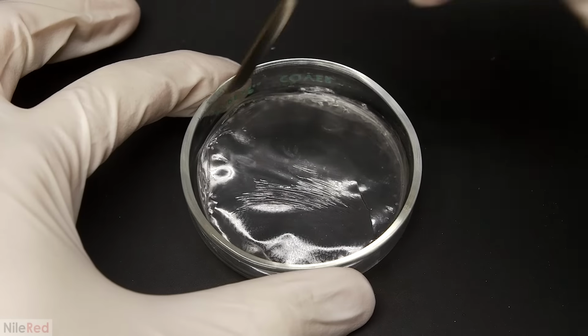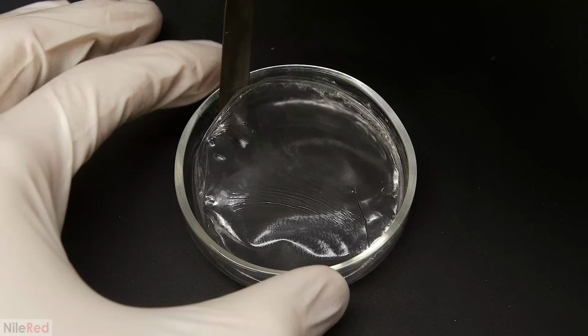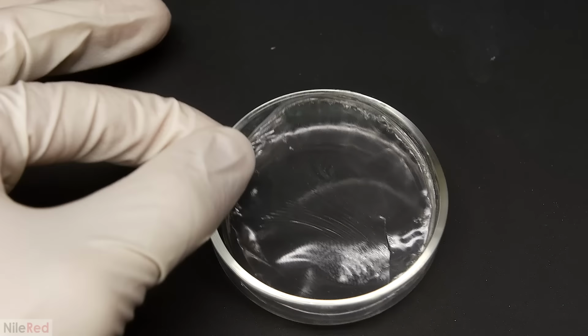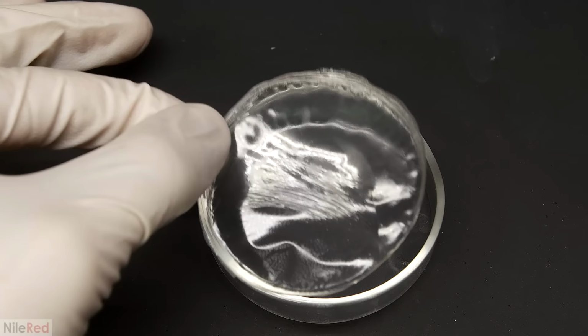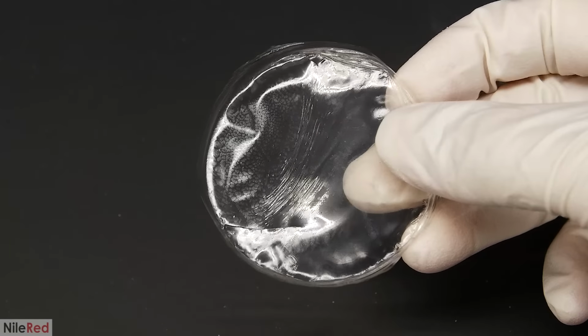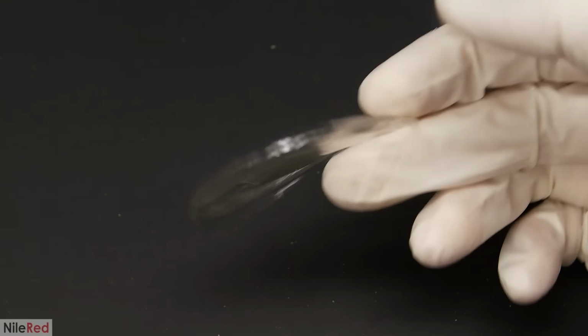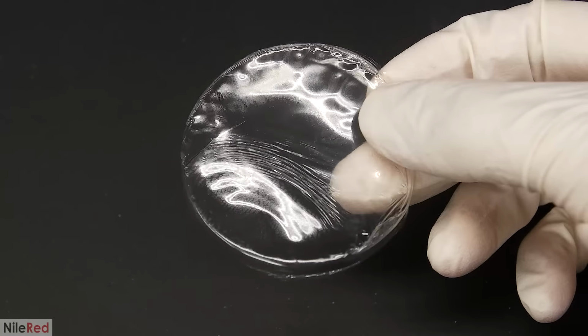I first look at the one in the dish, which turned out way better than I expected. I honestly thought it would just stick to the sides and be a complete mess, but it was extremely easy to remove. It's definitely not the most beautiful piece of plastic, but I was still pretty impressed by it, considering it did come from filter paper.